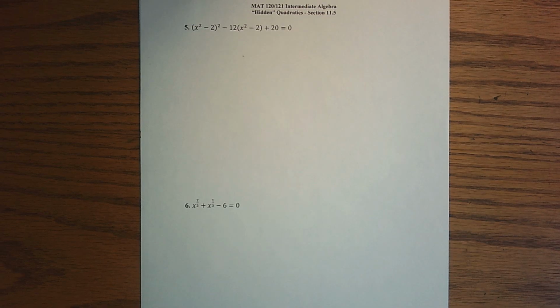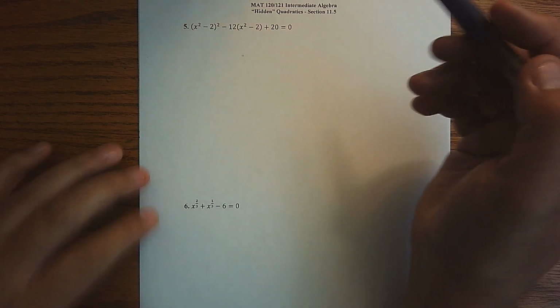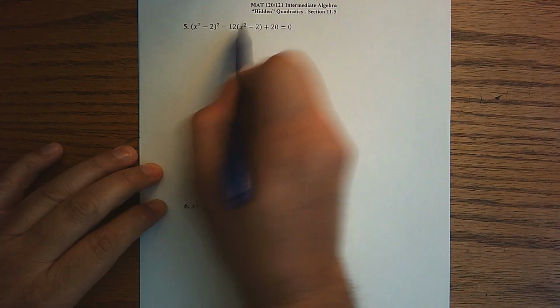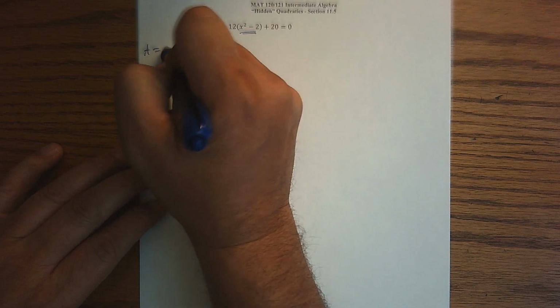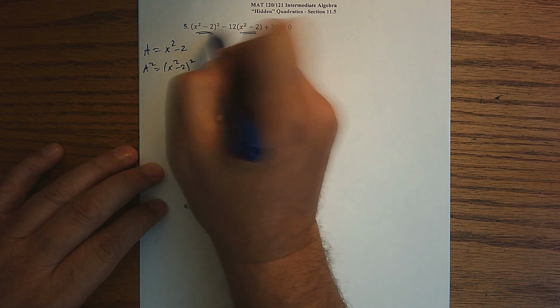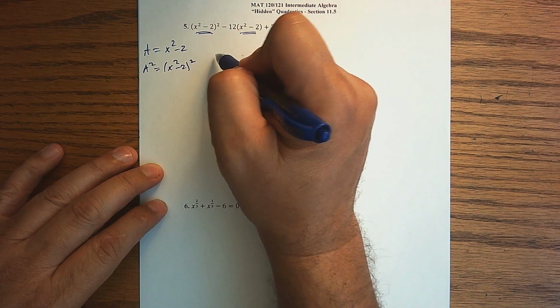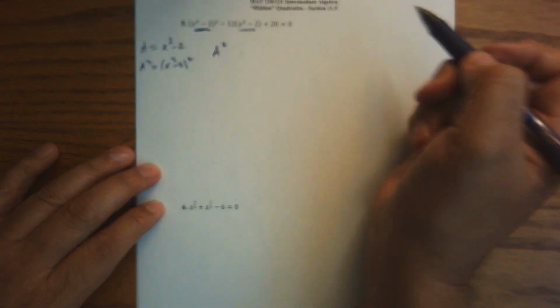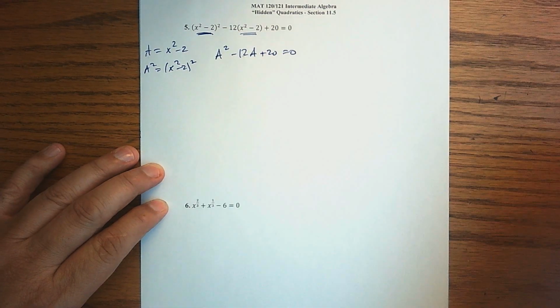Alright, so the last two examples for the hidden quadratics. The next one's a little interesting because you could probably just expand it out, but if we keep using the trick, you'll notice that what's in the parentheses here, if I let that equal a, and then I was to square it, I get what's in parentheses right there squared. So classic hidden quadratic. If I make those substitutions, this part's a squared, that part's a, and we're right back to what's been going on.